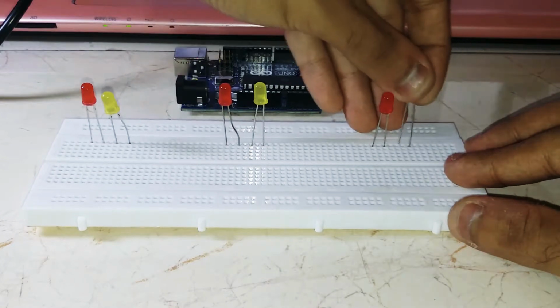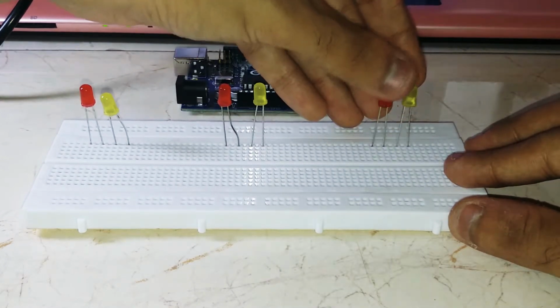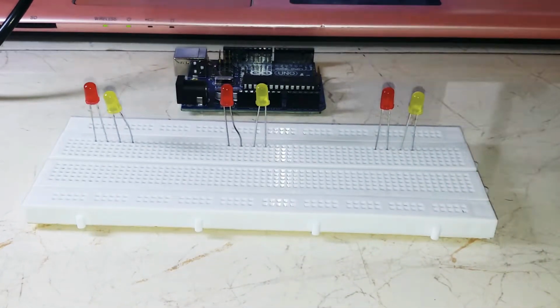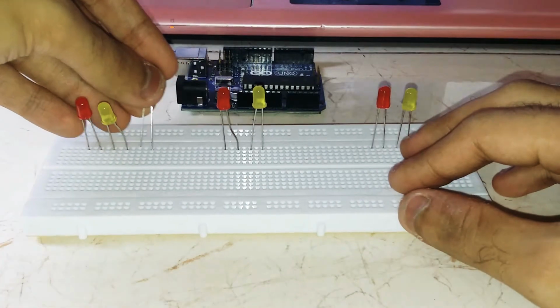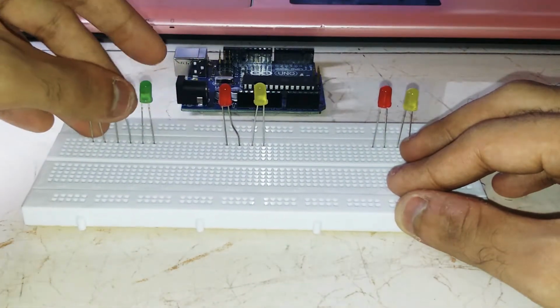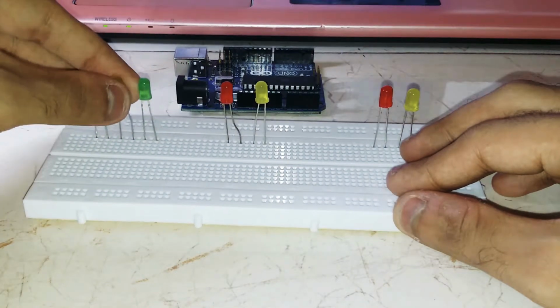Remember, the negative side should be on the left hand. Don't put it on the right hand. So it will be very easy for you to use all the data pins directly without getting confused between the polarities of the LEDs.